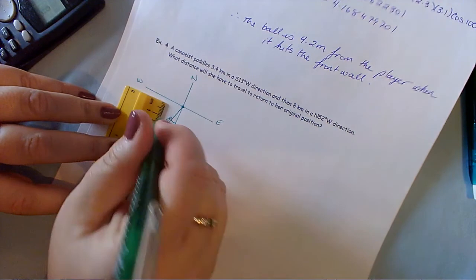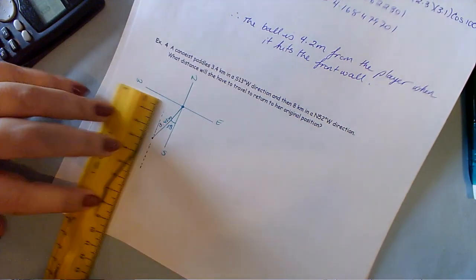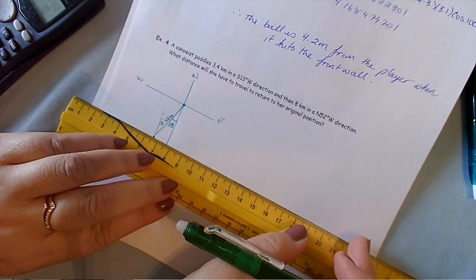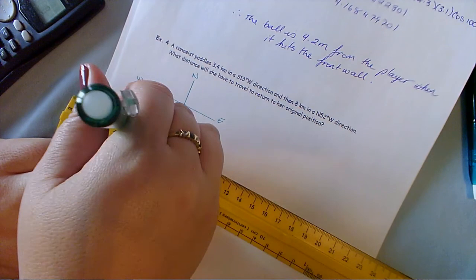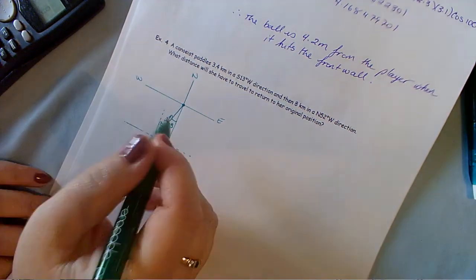So where you last left off, like that, this becomes your new north, south, east, west, because now it's like starting fresh. That's their new starting point. Okay. What did they do?